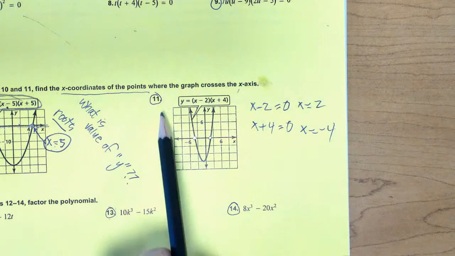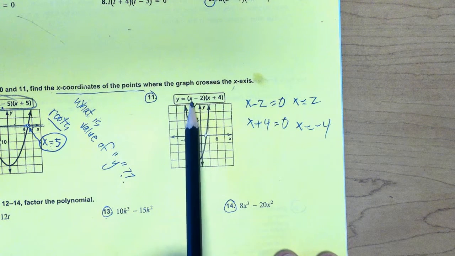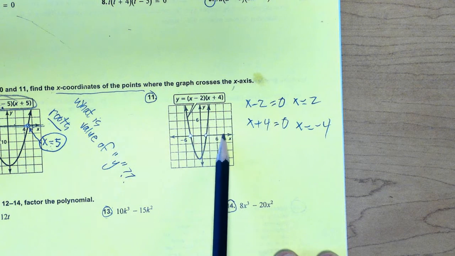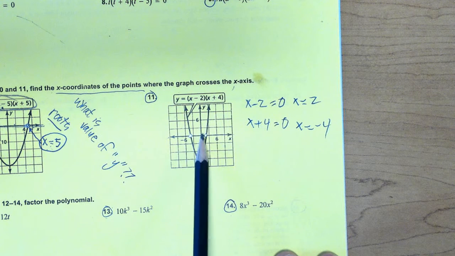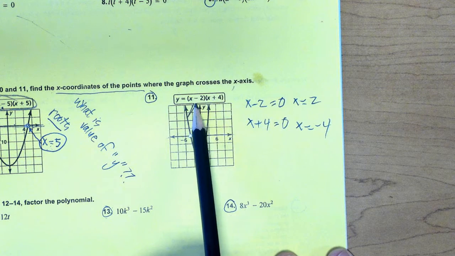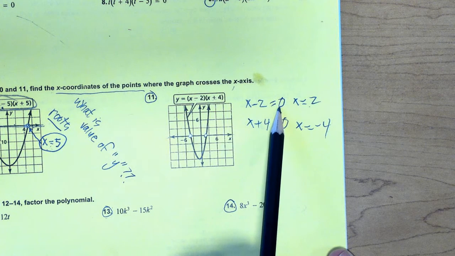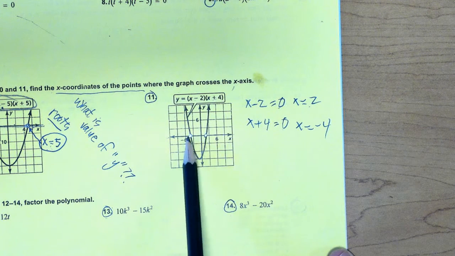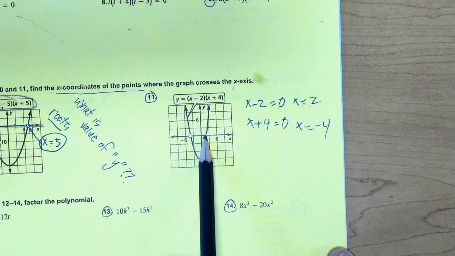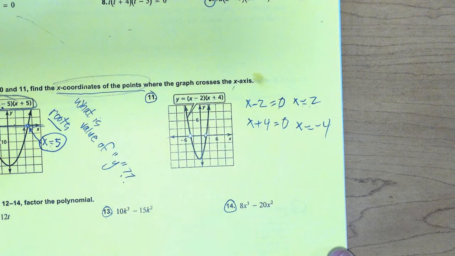If I look over here at number 11, please disregard the... When I look at number 11, you're going to see that I have x minus 2 and x plus 4. I'm looking for where the parabola crosses the x-axis. I know at that point y is equal to 0 in both instances. If that's the case, I can take x minus 2 and x plus 4 and set each of those equal to 0 because y is equal to 0 at that point in time. Therefore, I know that x is equal to 2 and x is equal to negative 4. And I have basically found the x-coordinates.